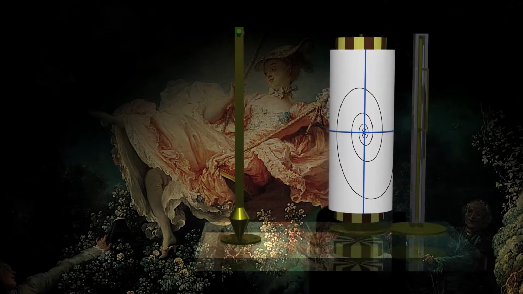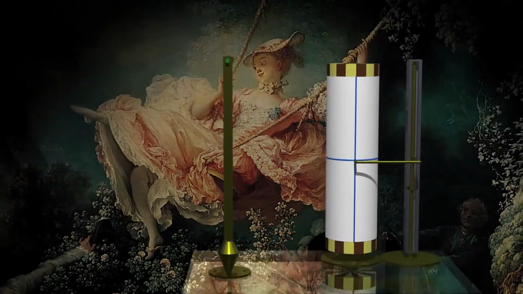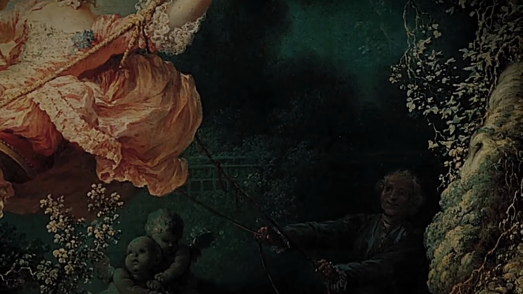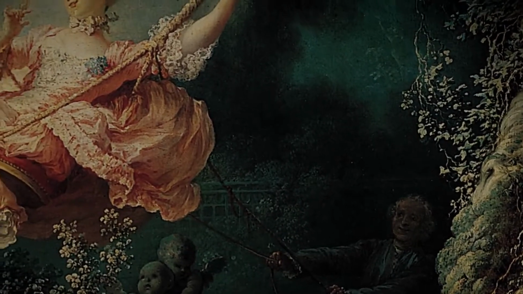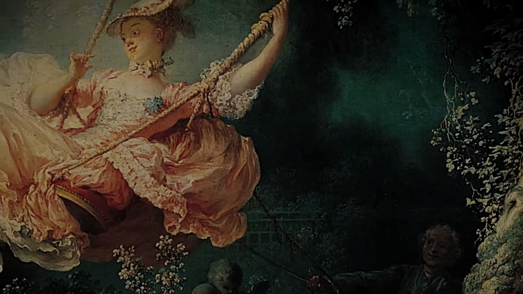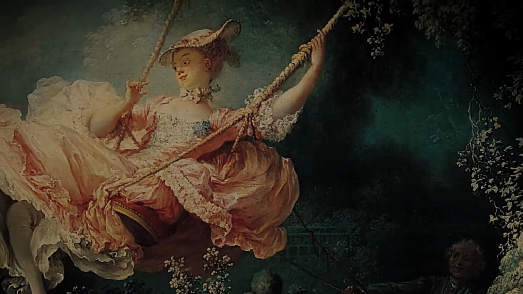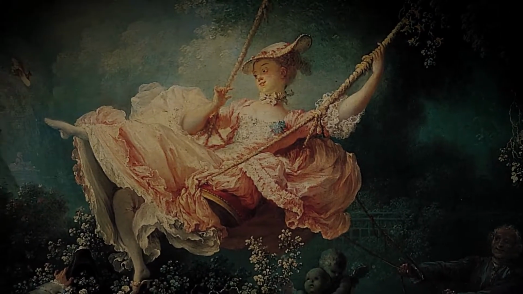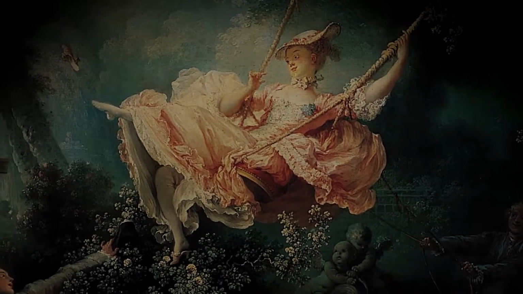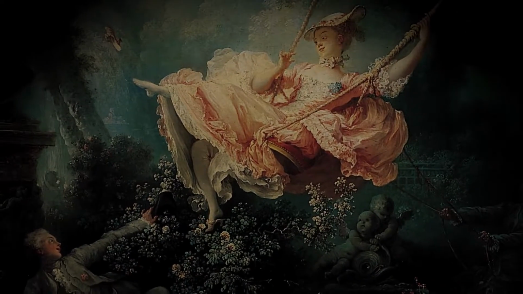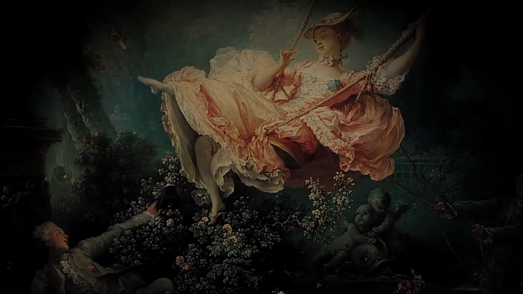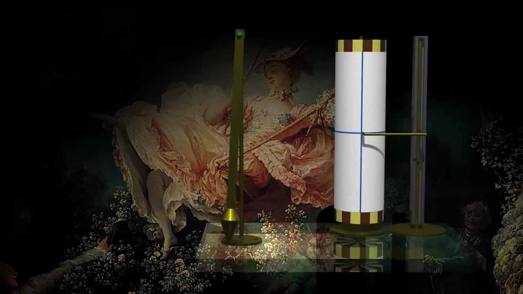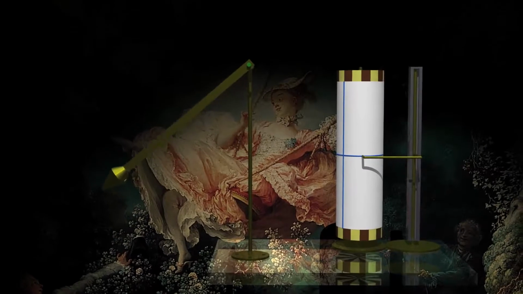A swing with friction is not very much fun because it eventually stops. So we have to give the swing a push to make it go really high. This is also the point of view of the gentleman represented by the painter Fragonard. He seems very interested in the swing. Let's imagine that the pendulum, in addition to gravity and friction, is also subjected to a pushing force coming from a small nozzle.